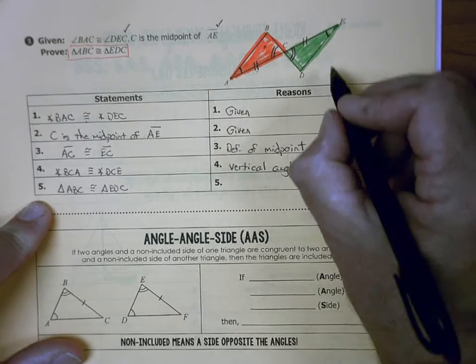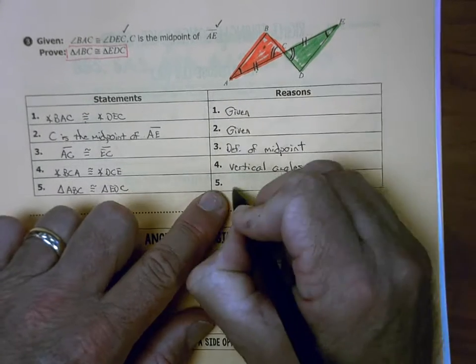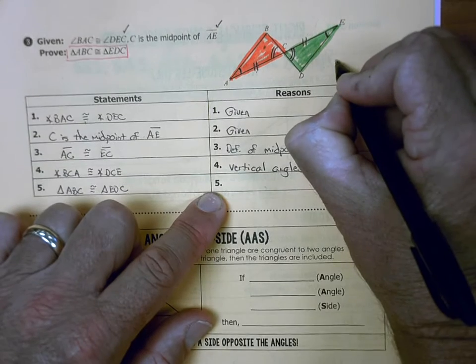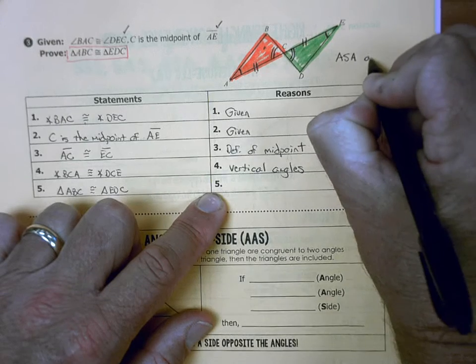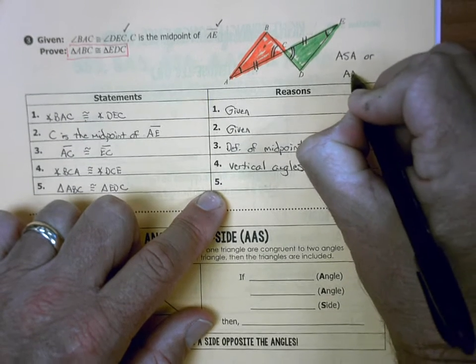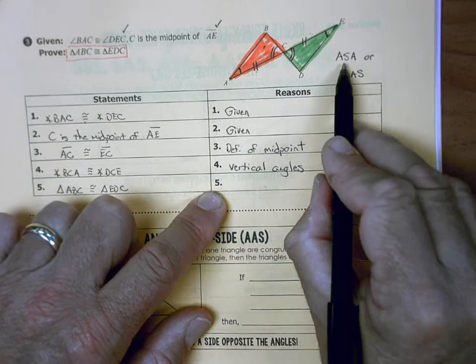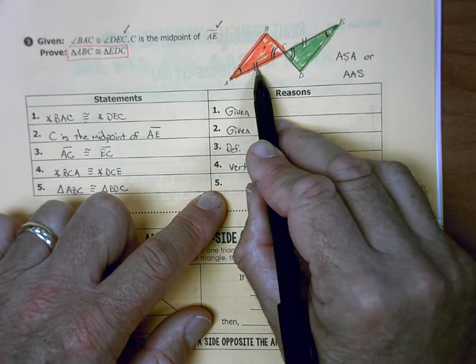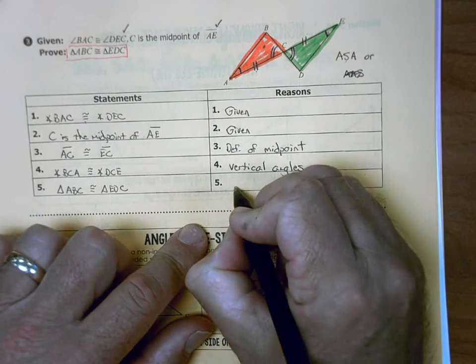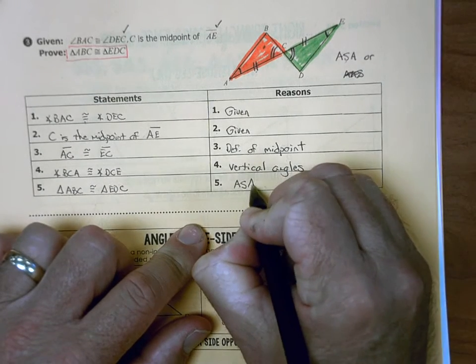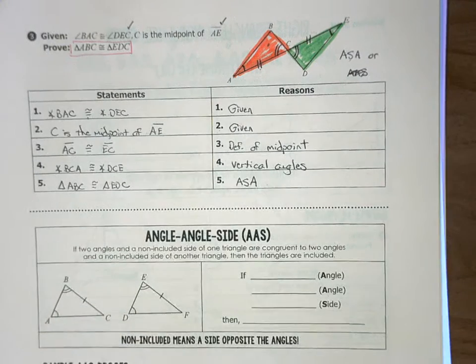So my reason could be, I'll write it over here just so you can see. So it could be angle, side, angle, or is it angle, angle, side? It's one or the other. Well, the question is the side in between the angles? And you can see it is. So it's not angle, angle, side, it's angle, side, angle. So number 5, the reason would be angle, side, angle. Okay, so that's how you would do number 3.